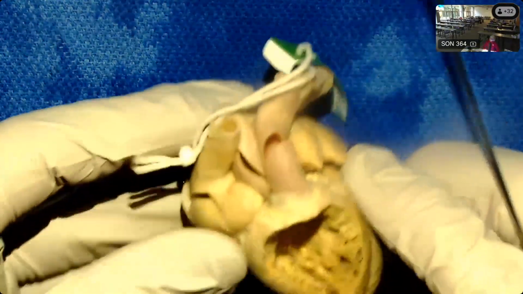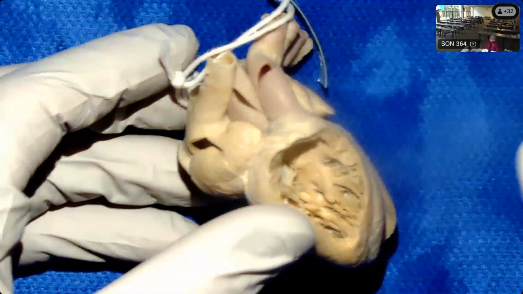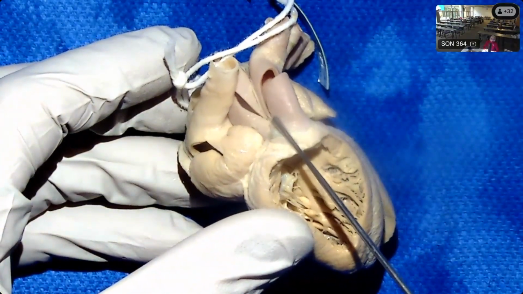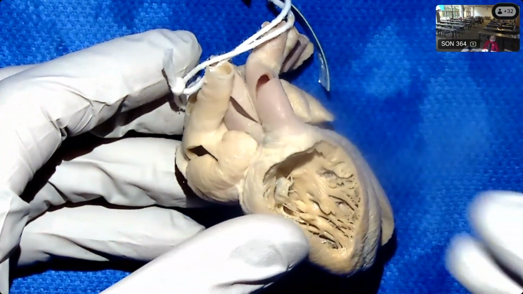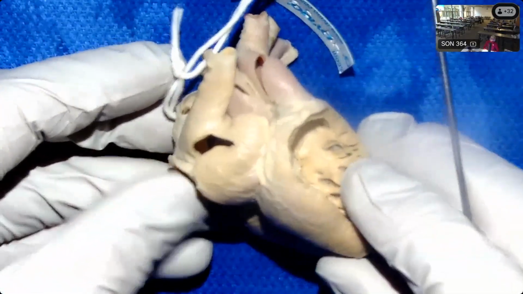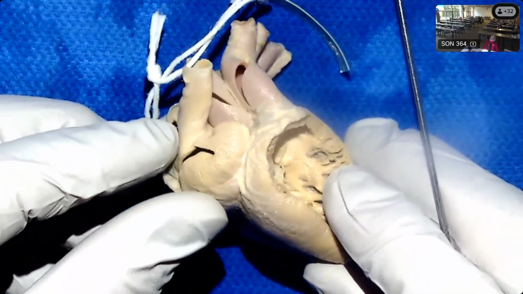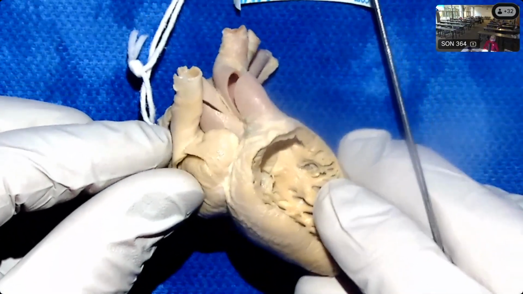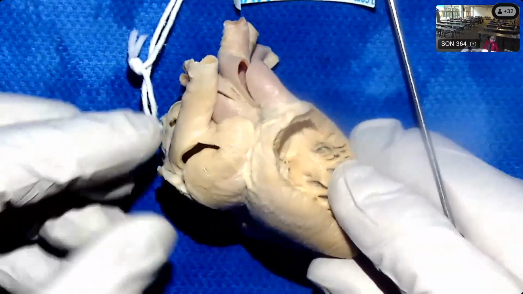So there are multiple different types of VSDs we can see with transposition, and I will quickly go through them. This heart actually has the aorta anterior and somewhat leftward of the pulmonary trunk. You might look at the right atrium and think, oh, it looks morphologically normal, but it looks pretty tiny.